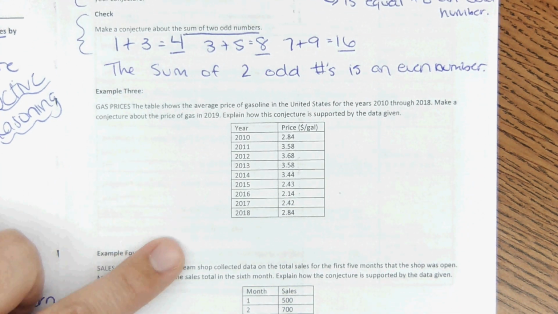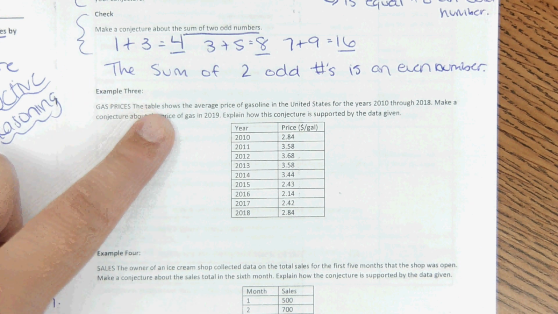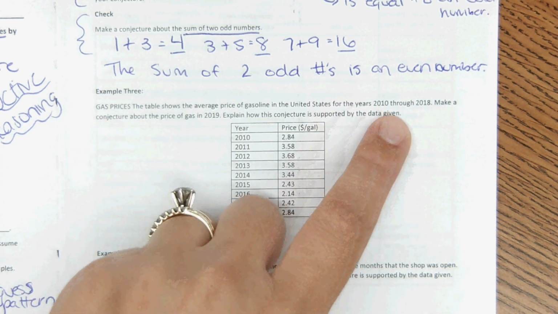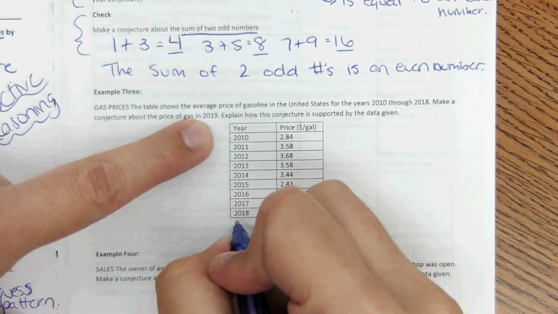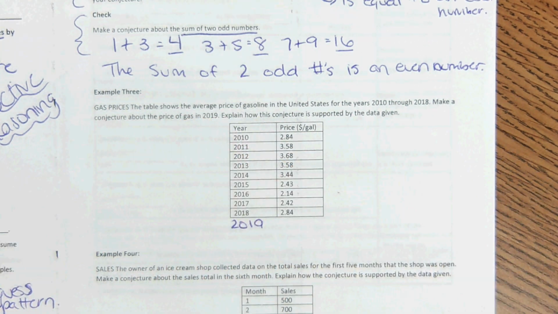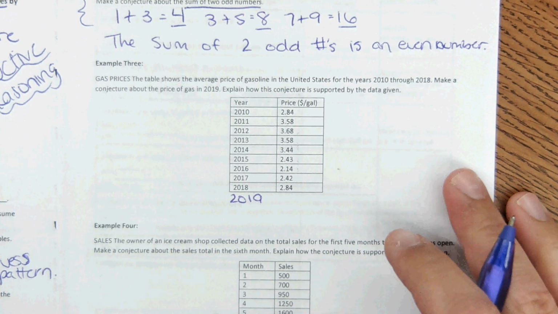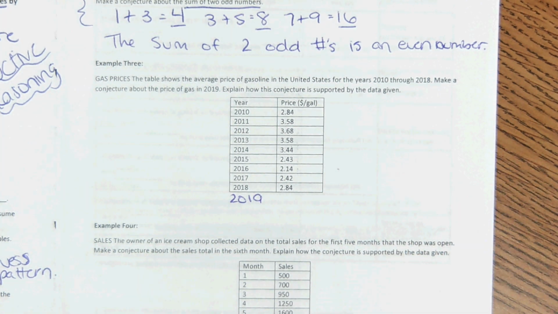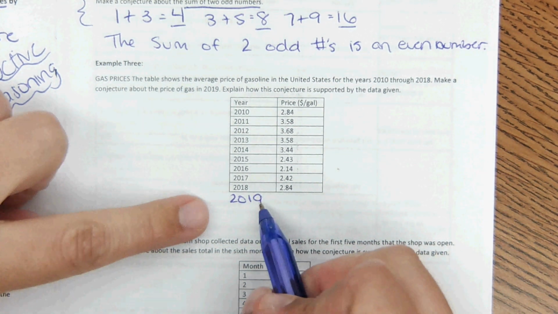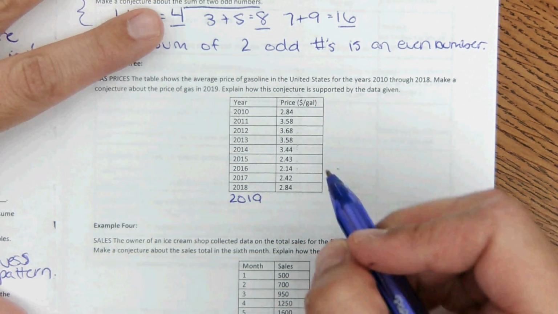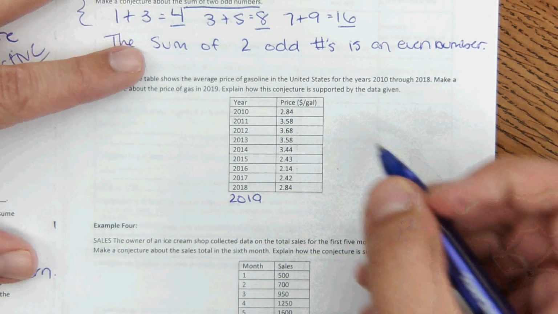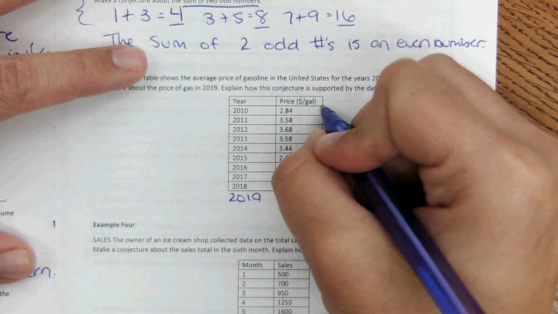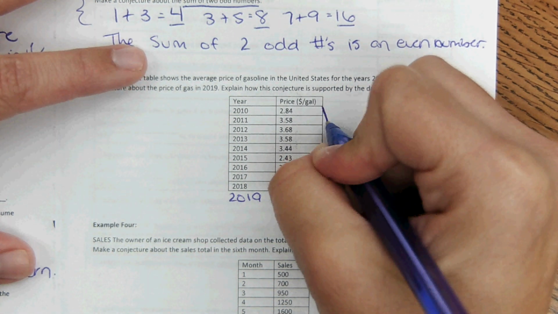Okay, so now we're going to do something similar but with actual data. So it says gas prices. The table shows the average price of gasoline in the United States for the years 2010 to 2018. Make a conjecture about the price of gas in 2019. Explain how this conjecture is supported by the data given. Okay, so looking at this, we're going to be looking at whether gas prices are increasing or decreasing, so that way we can make a prediction.